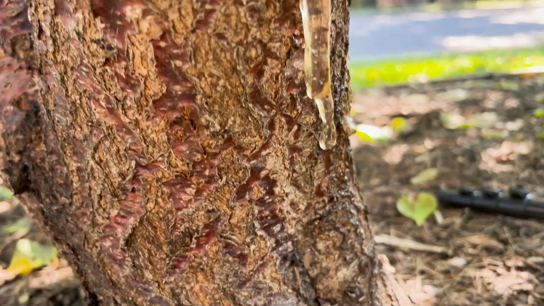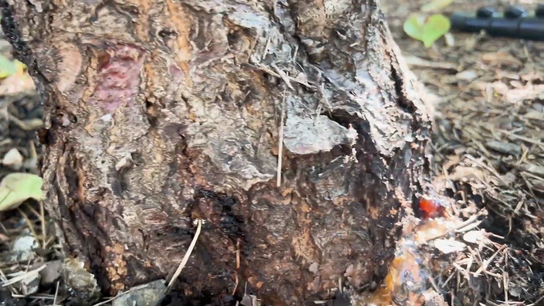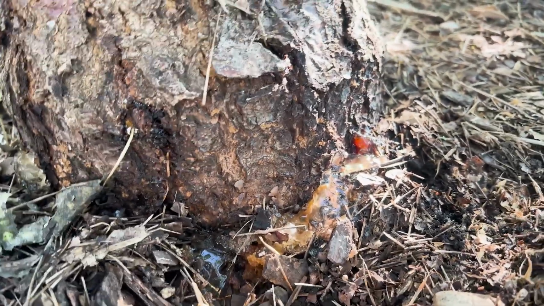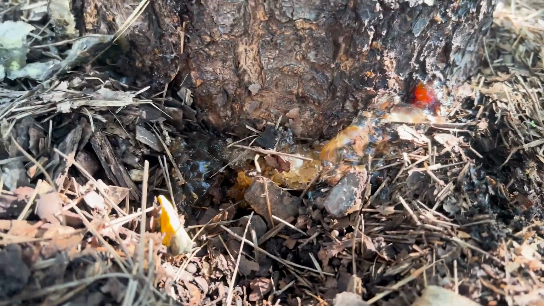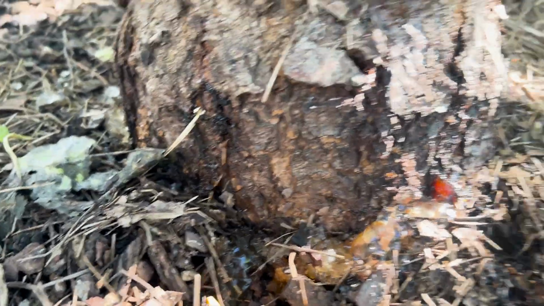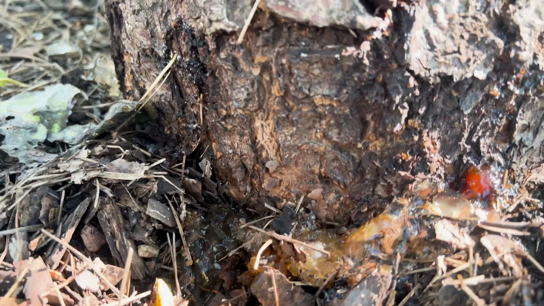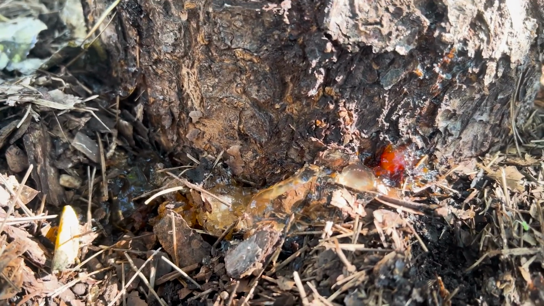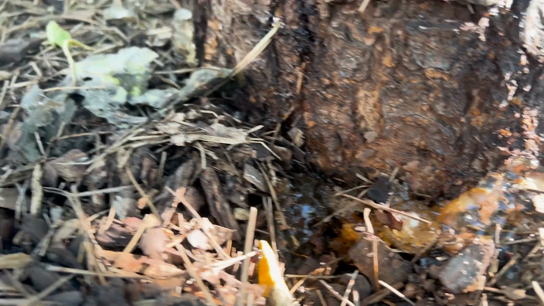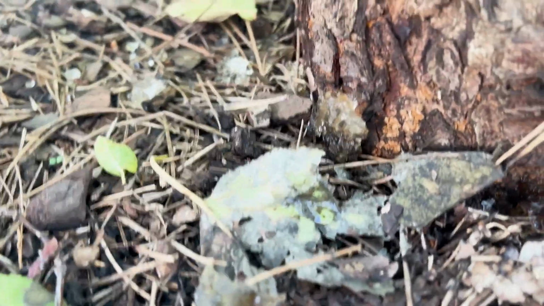And actually, if we look down here at the base of the tree, this is a little bit worrisome, seeing the stuff oozing down here at the bottom. Now, I do think most of this is what has dripped from above, but I want to be sure. And I can see some darker ooze there, so I want to make sure that there's not a problem here at the bottom of the tree. Here's another spot over here.